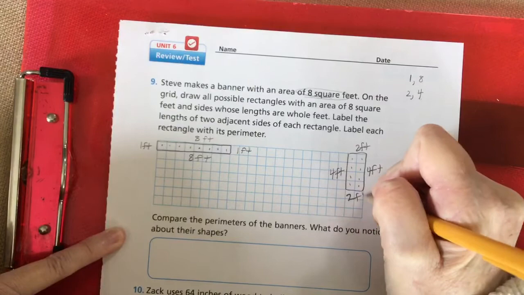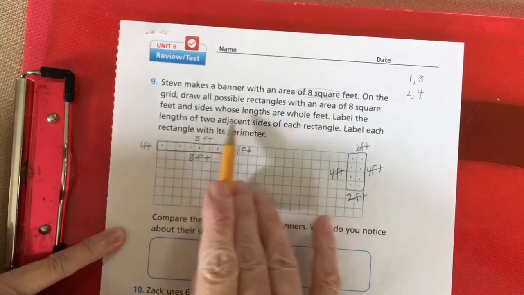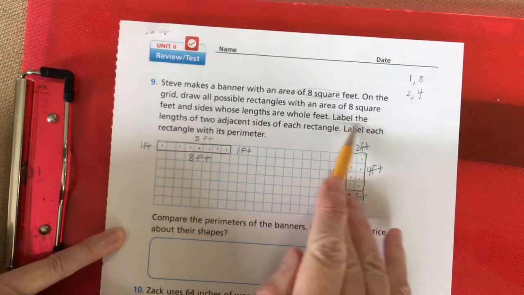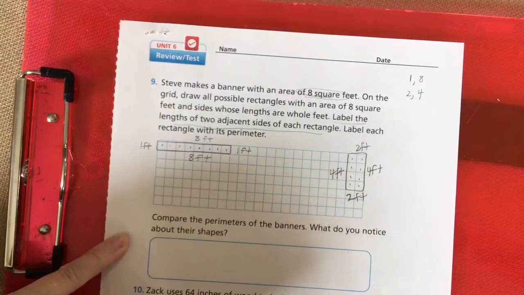Oops. Okay, on the grid, draw all possible rectangles, yes. Label the lengths of the 2 adjacent sides. Well, I labeled all 4 sides, boys and girls.